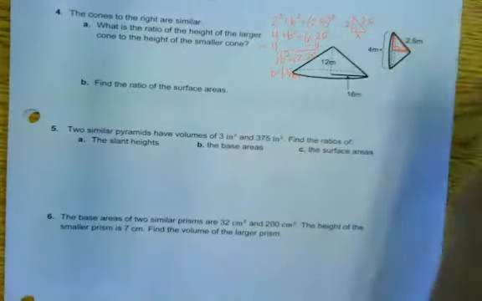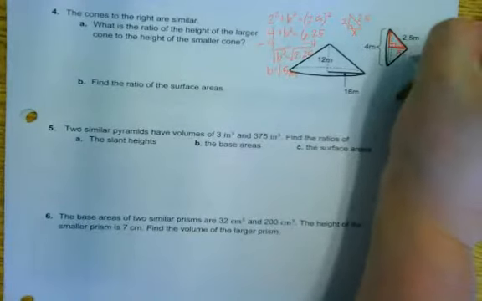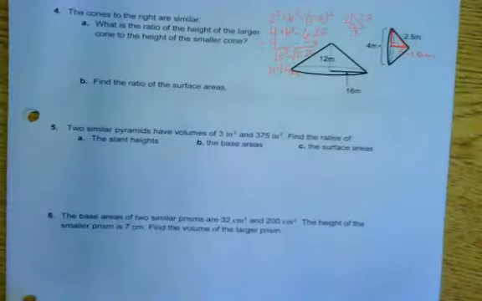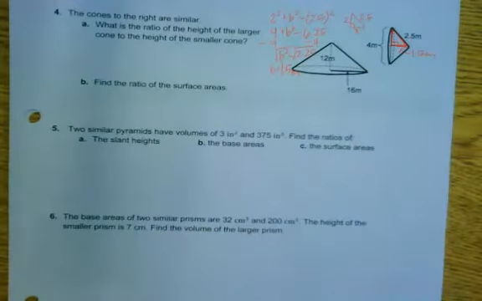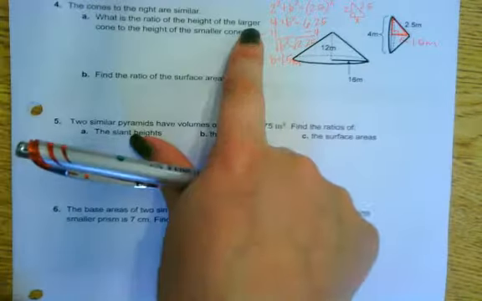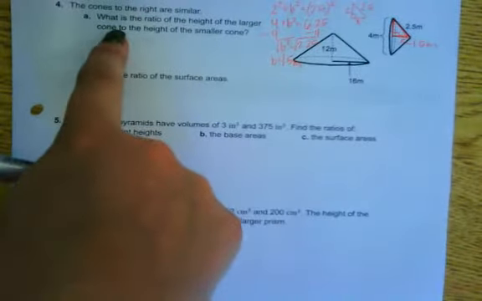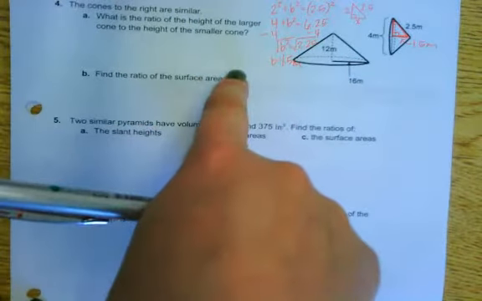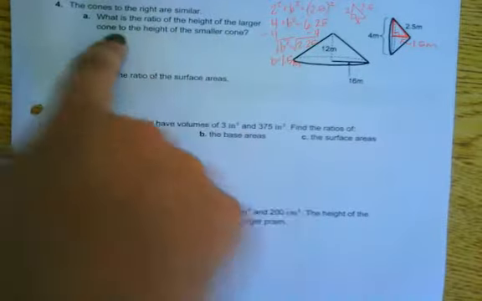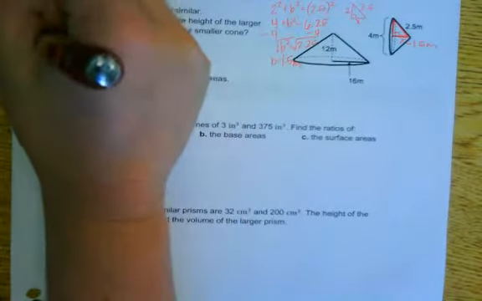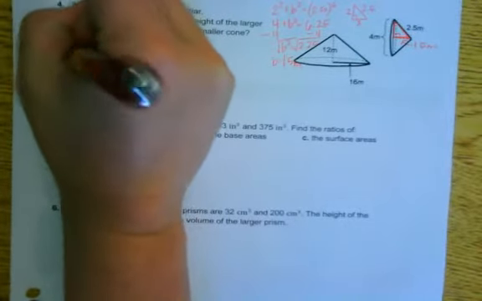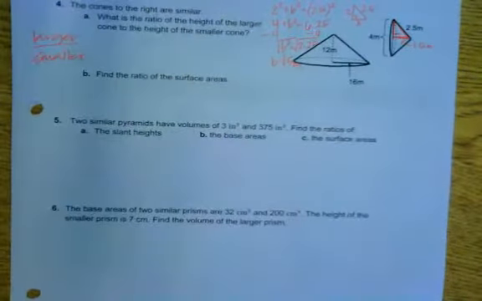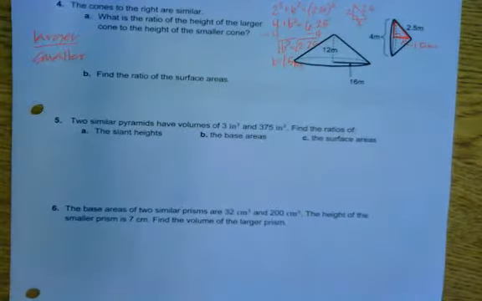It says larger cone to smaller cone. So that tells you the order in which you need to write your numbers. Larger to smaller, so larger over smaller. Currently, when I'm referencing height, what ratio am I in?